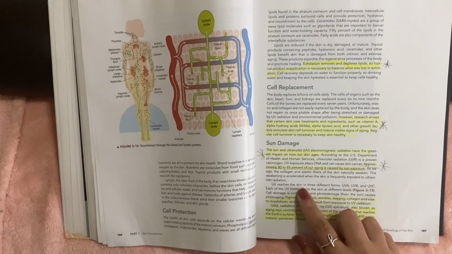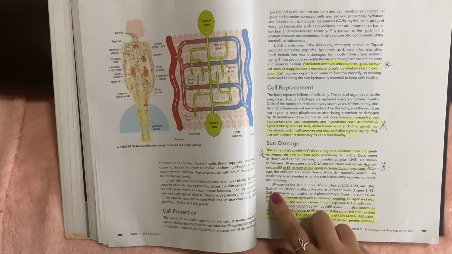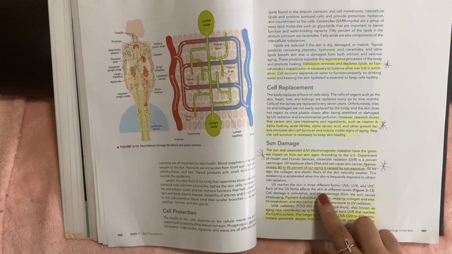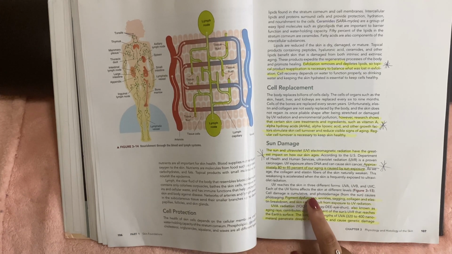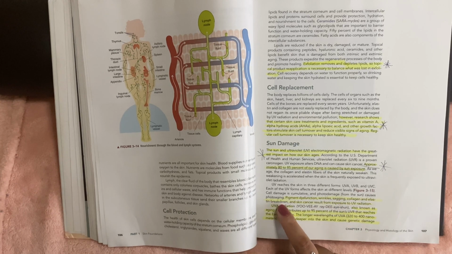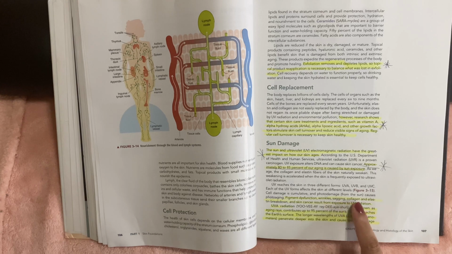UV reaches the skin in 3 different forms. We have UVA, UVB, and UVC. Each of the UV forms affects the skin at different levels. Cell damage is cumulative, and photo damage causes photoaging, pigment dysfunction, wrinkles, sagging, collagen and elastin breakdown, and of course skin cancer result from exposure to UV radiation.